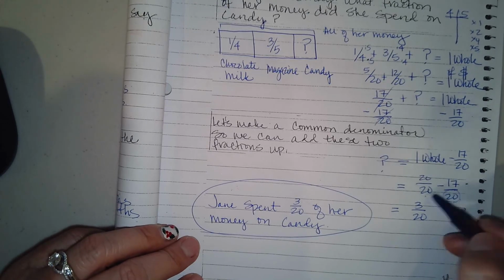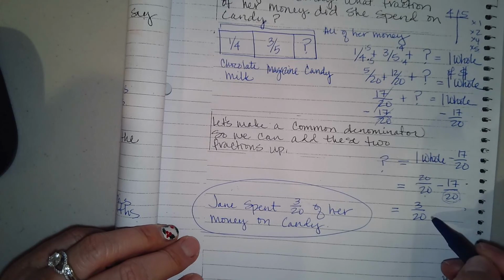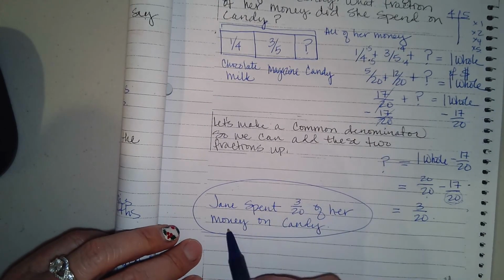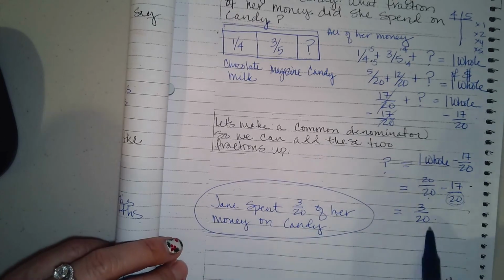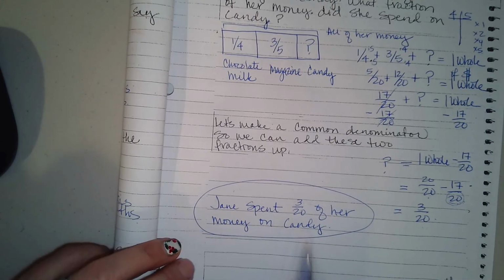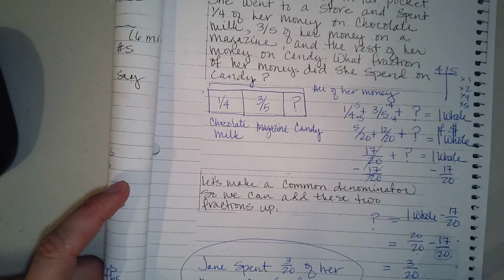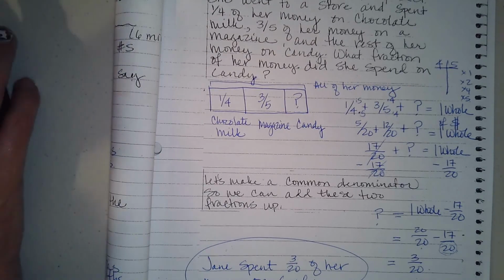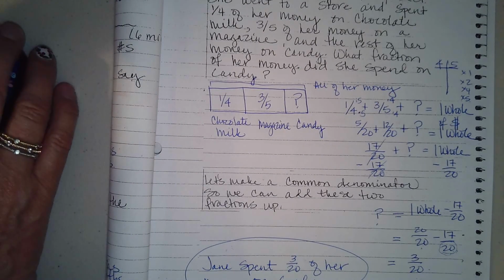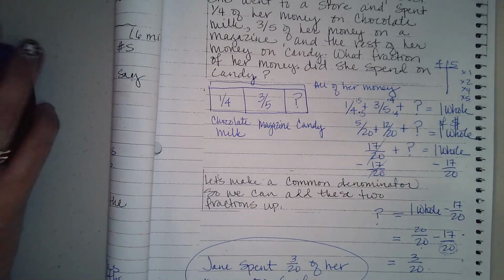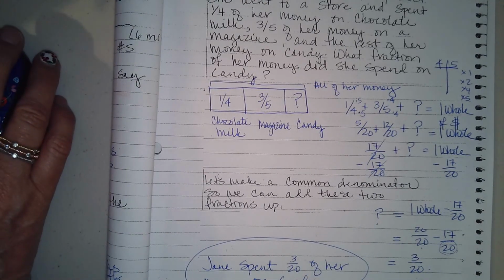So 20/20 subtract 17/20 is 3/20. Jane spent 3/20 of her money on candy. Now remember, this isn't the answer. This is the answer. All right. So hopefully you did well and you understand what I just did. So meet me on back for Module 3, Lesson 8, Concept Development.